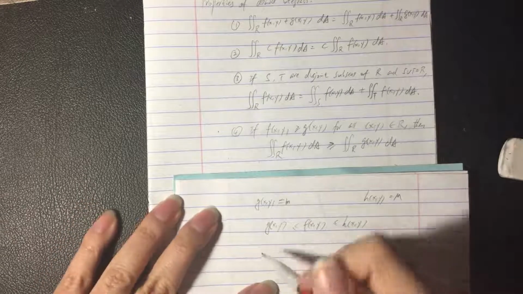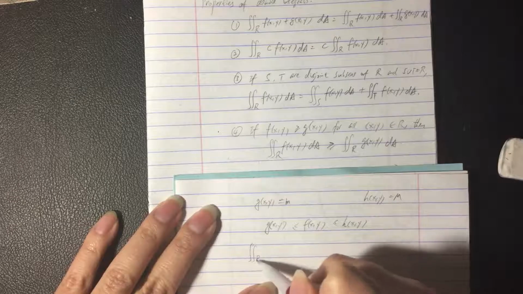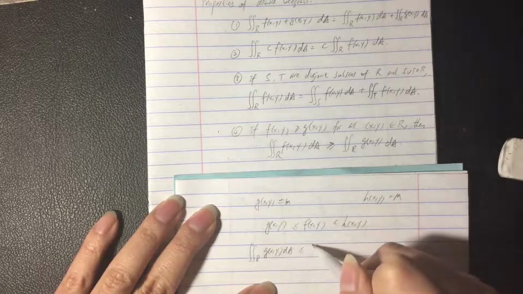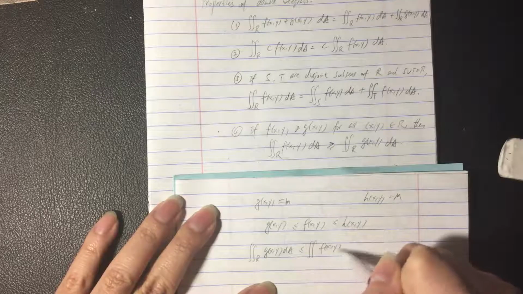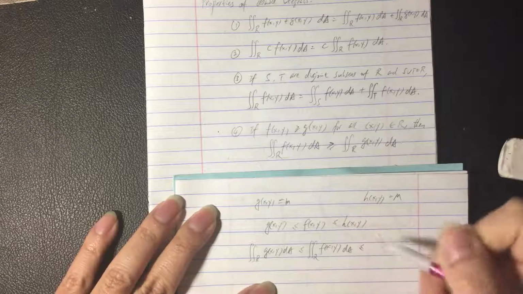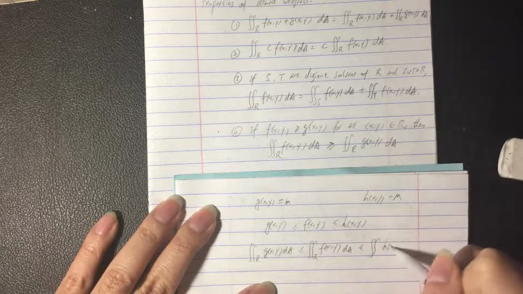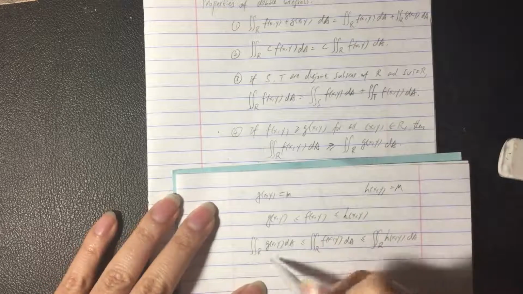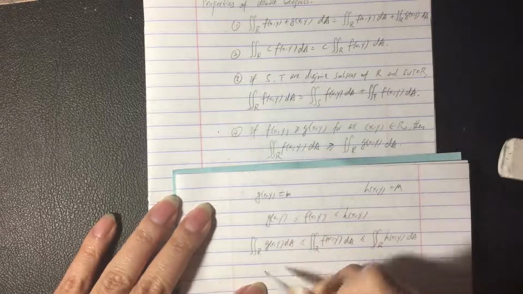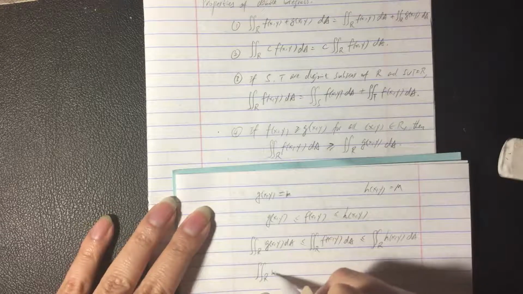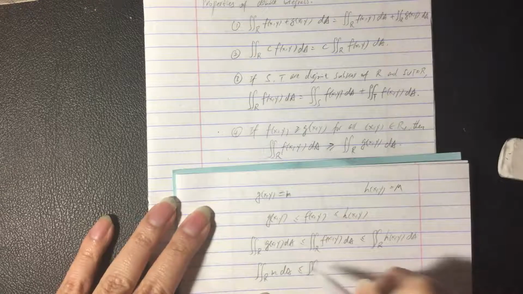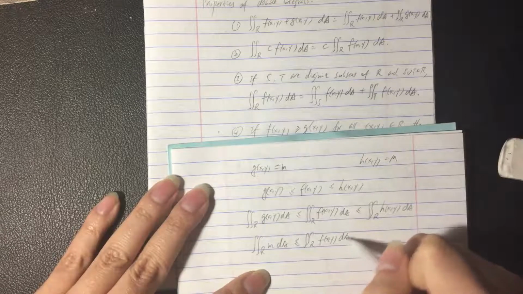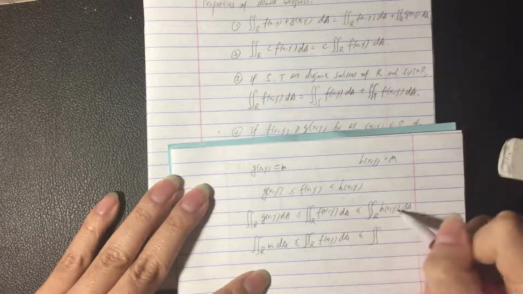By the previous property, we know that the double integral of g over region R is less than or equal to the double integral of f over region R, which is less than or equal to the double integral of h over region R. And we know that g of x,y is small m, and h of x,y is big M.